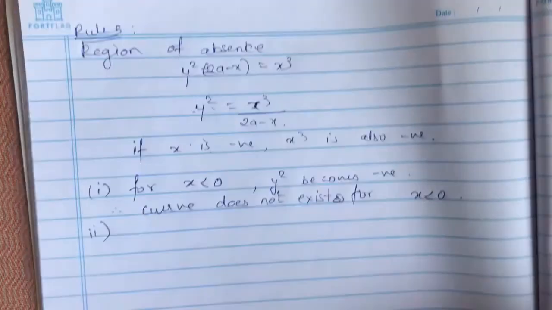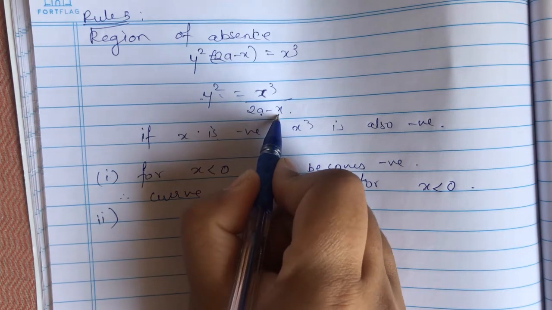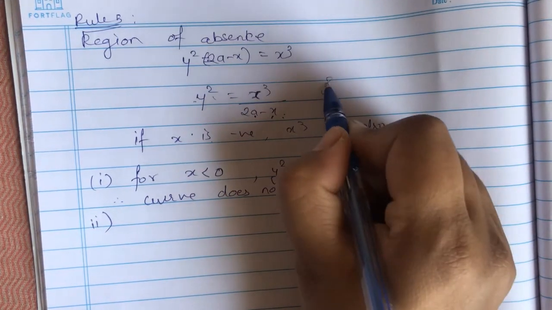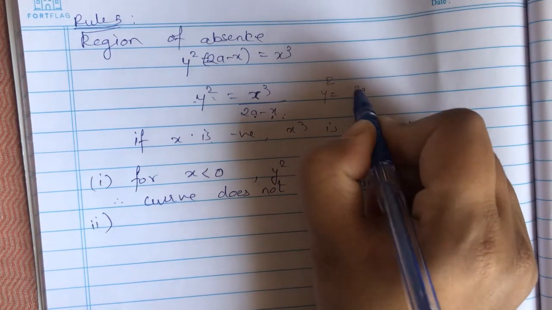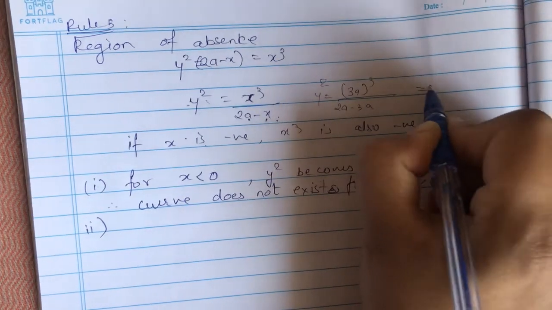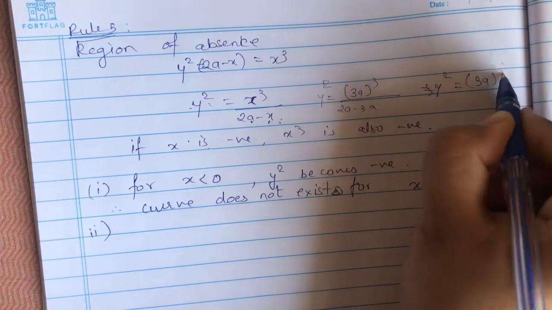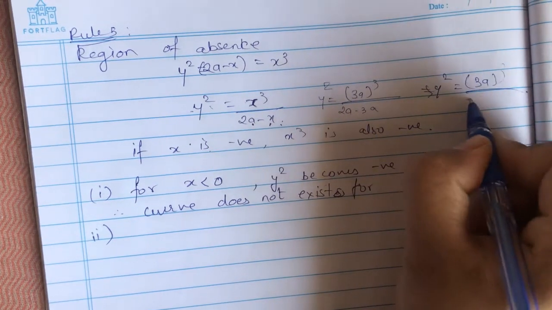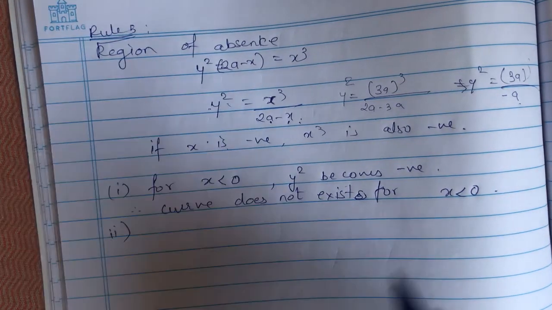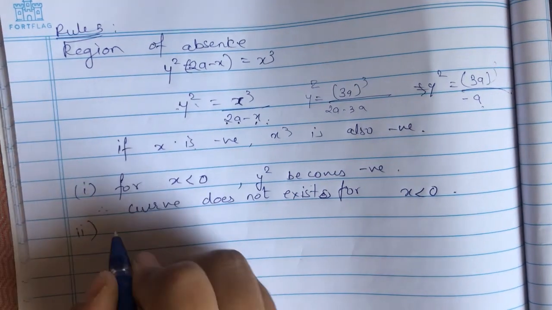Second, now if this x becomes suppose 3a, what you will get? Y square equal to 3a cube upon 2a minus 3a, which is minus a, so again y square becomes negative. That means for all the numbers greater than 2a, again y square becomes negative.